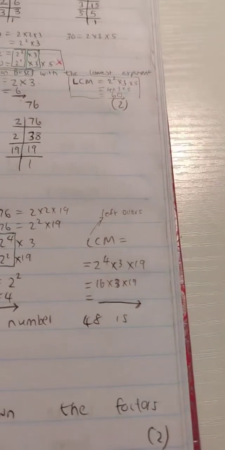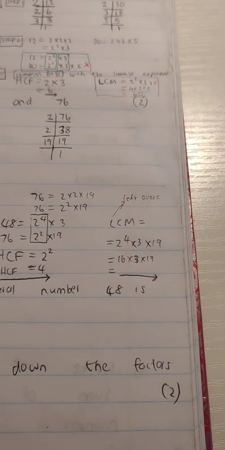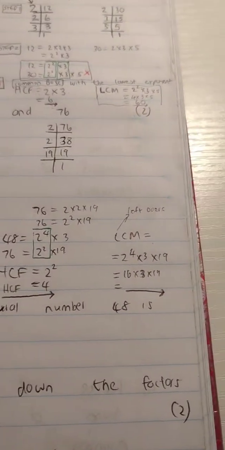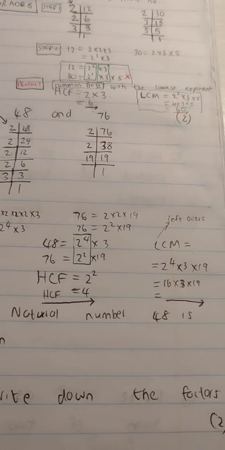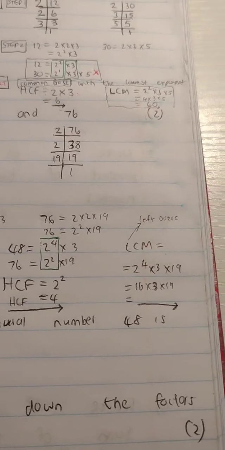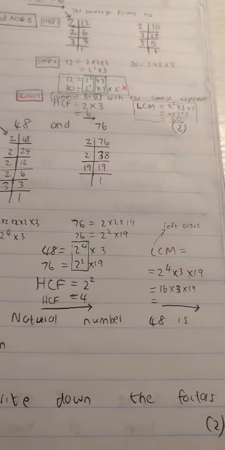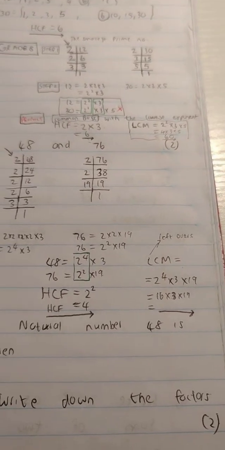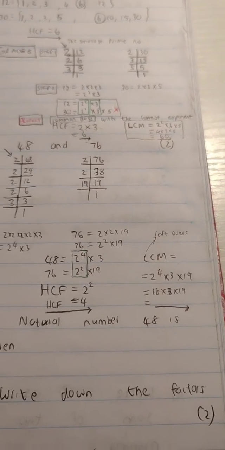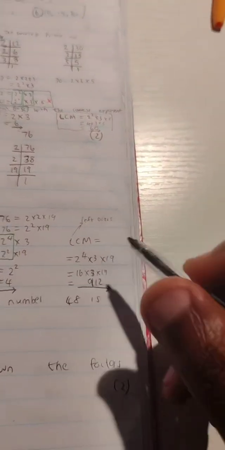What is the value of our LCM, guys? Let's see if someone can find out for us what 16 times 3 times 19 is. It's like 48 times 19, because 16 times 3 is 48. And 48 times 19, what's 48 times 19? Well, you look at that. 912. Nice, thank you. 912. So that is my LCM.